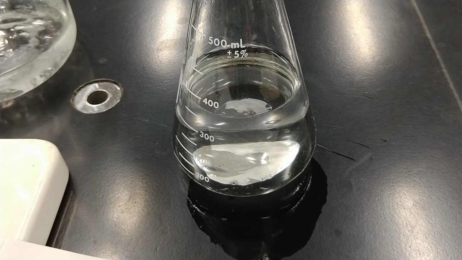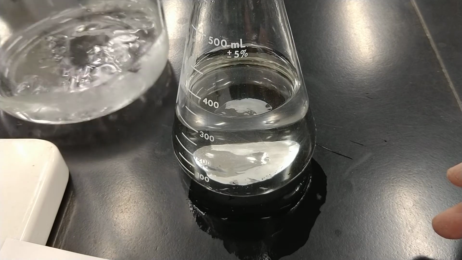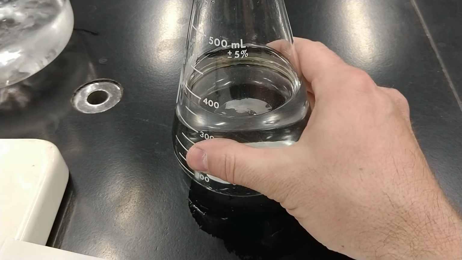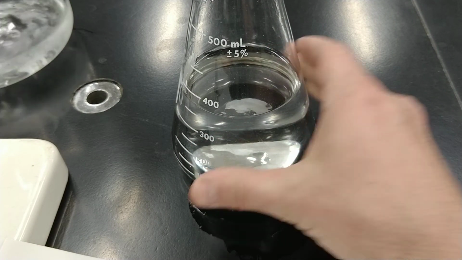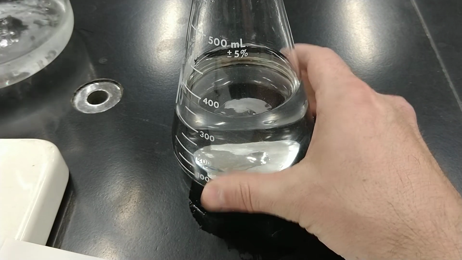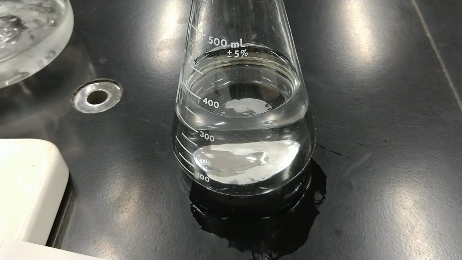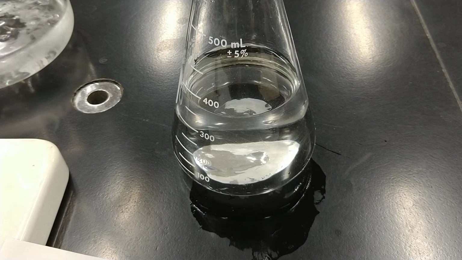So I put it on a hot plate, got it really, really hot, and then it eventually dissolved. Since then, I put it in an ice water bath to cool it back down, and now it's a little bit warm. I'm not actually 100% sure how this is going to work, but hopefully it's cool enough that when I drop in a crystal, it'll start to recrystallize.